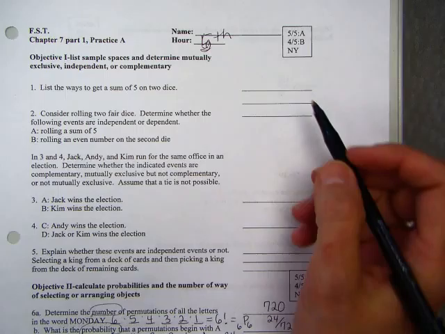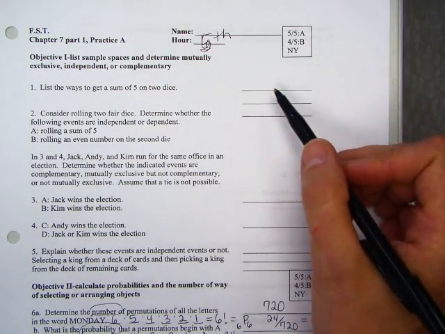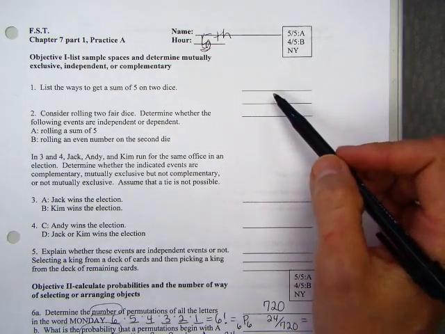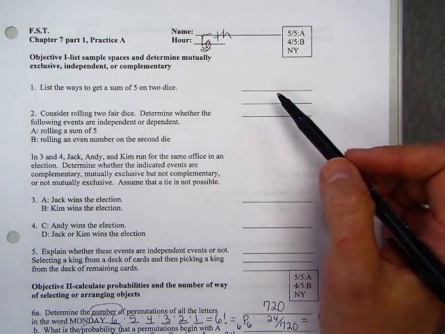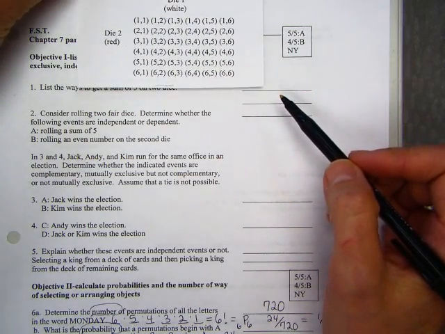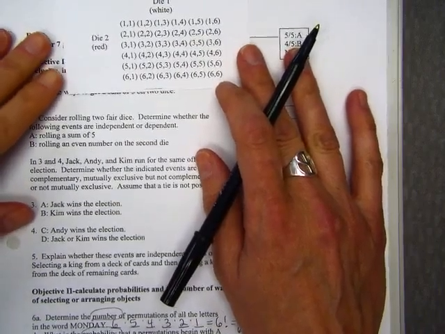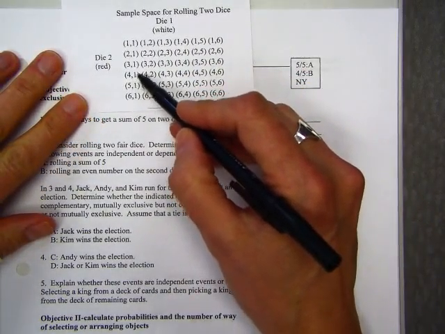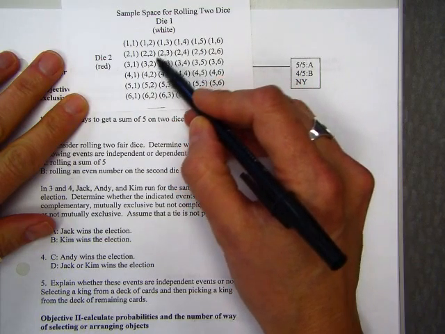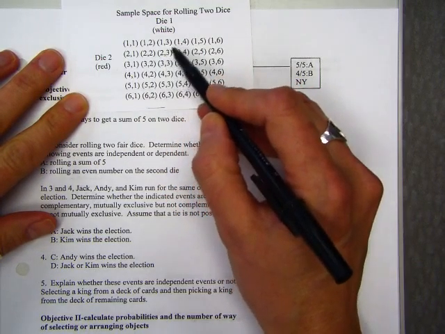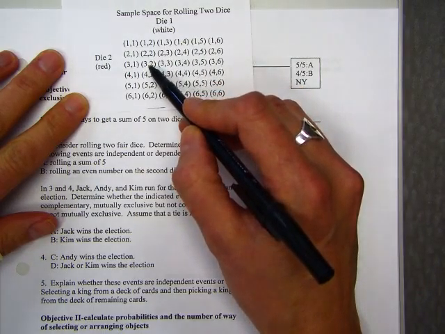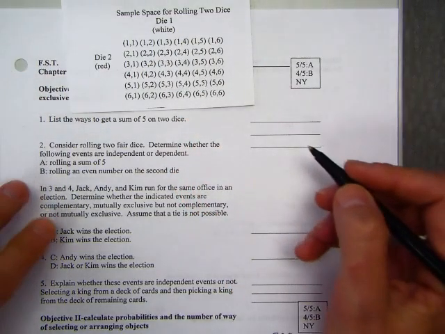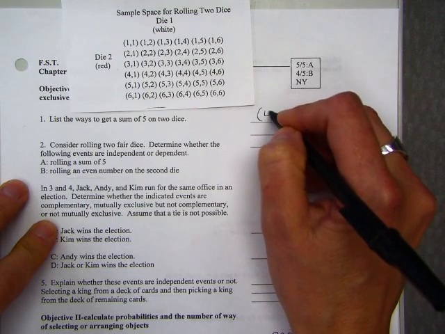Objective, the first one is just a list. List the ways that you can get a sum of 5 on 2 dice. All right. So again, if we're looking at this dice chart, remember that they're arranged in kind of neat ways so that all the sums of 5 are right here. Notice that 4-1 is different than 1-4 and 3-2 counts differently than 2-3. So we're just listing those.